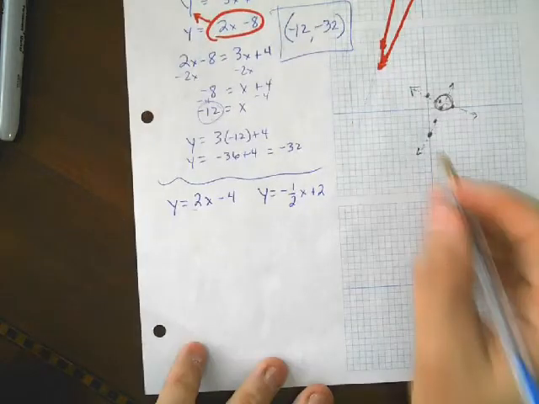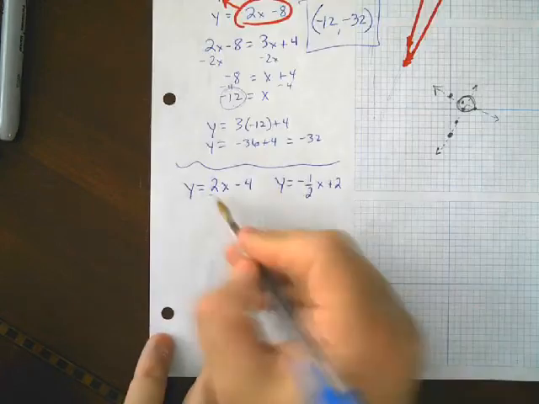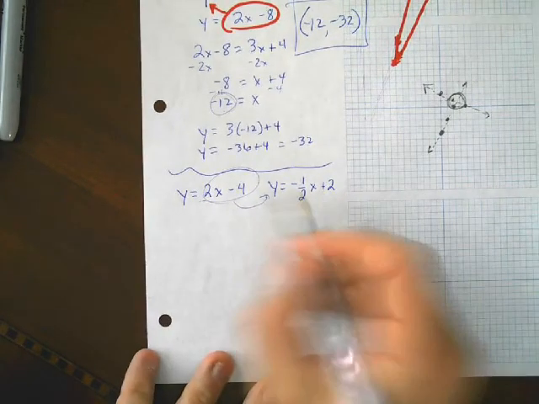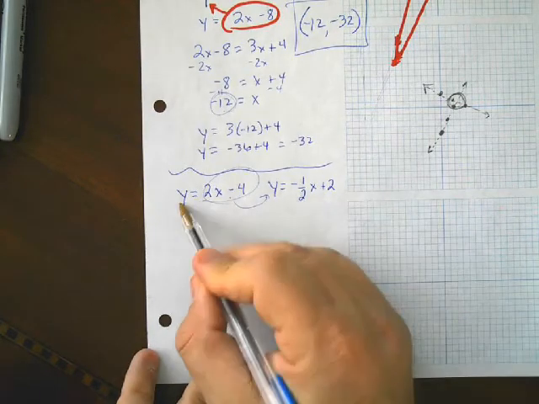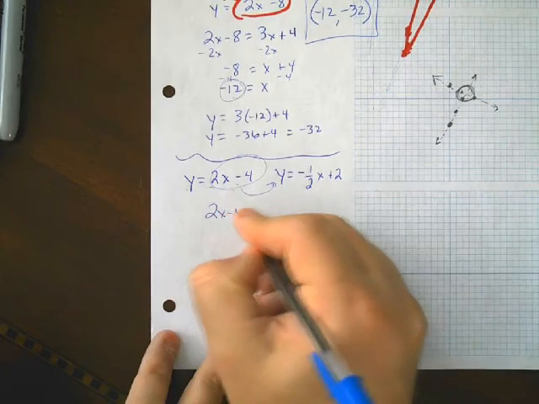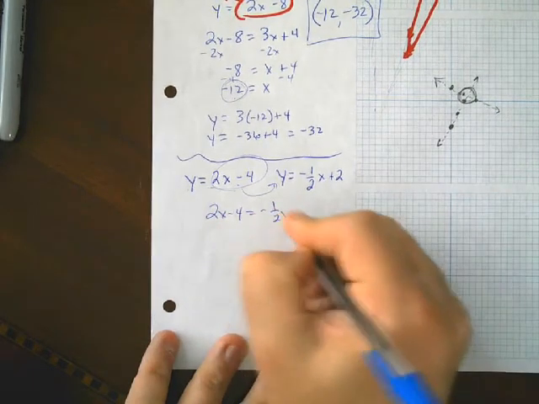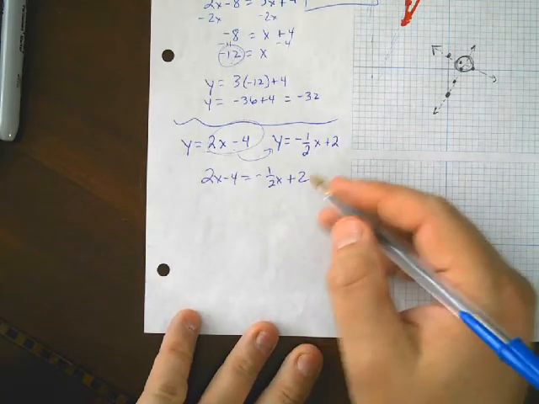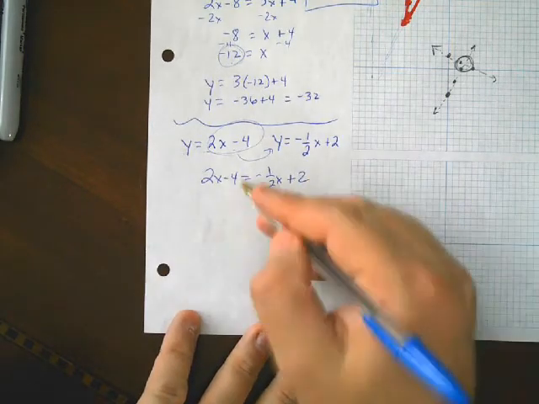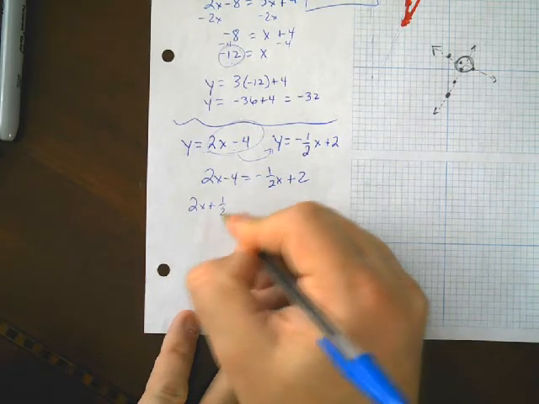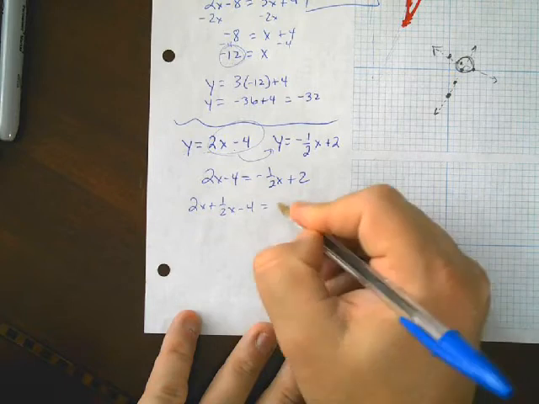Well, let's go ahead and do it the same way we did before. We're going to take this and substitute it in for y. It doesn't matter if I go here to there or this to there. So we have 2x minus 4 is equal to negative 1/2 x plus 2. Now it's just algebra solving for x. We're going to get x's on the same side, so I'm going to add 1/2 x. So I have 2x plus 1/2 x minus 4 is equal to 2.